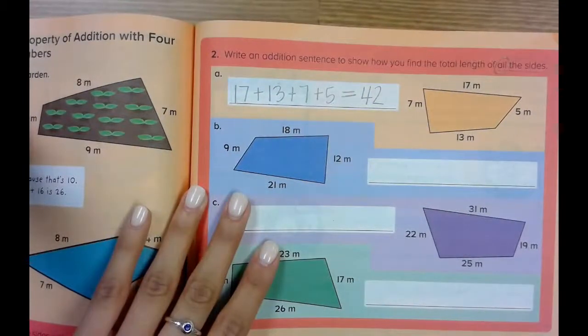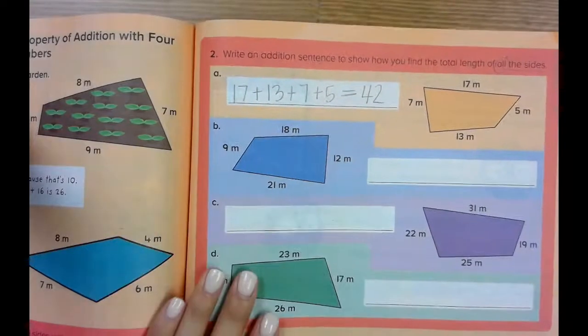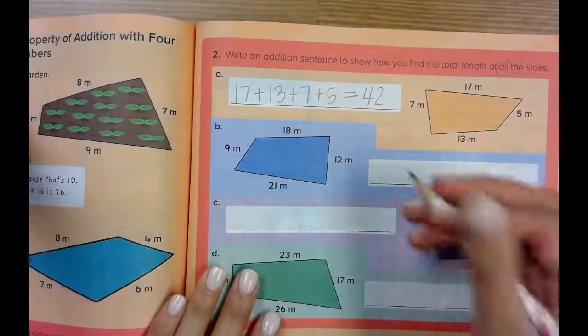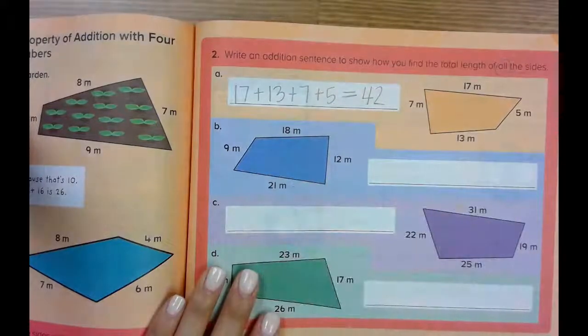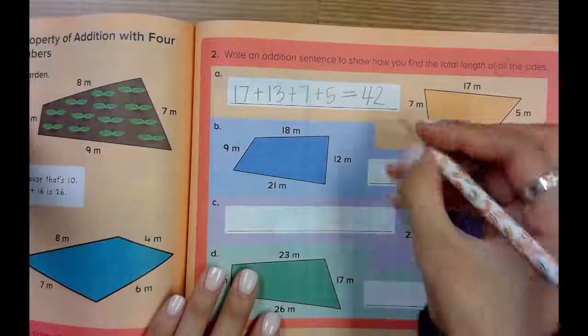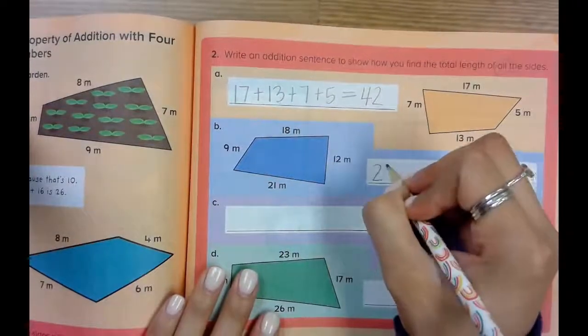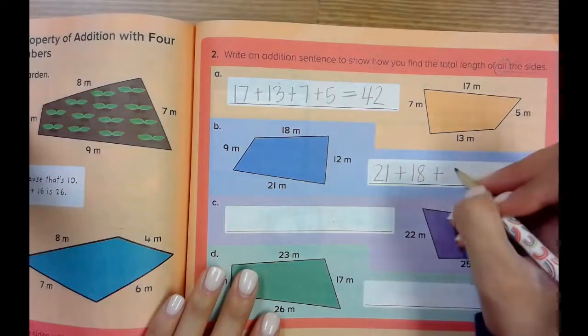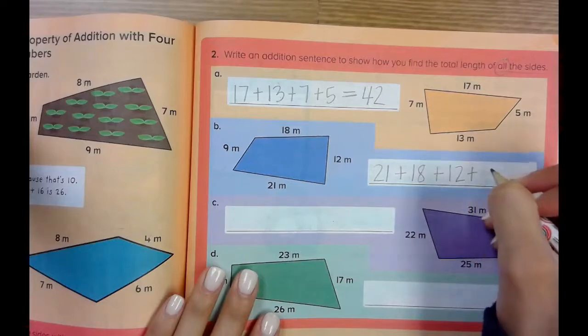Now, like I mentioned, if you want to split this up where you have 3 separate addition sentences, you can do that. That is okay. I will accept either one. Letter B, we have 18, 12, 21, and 9. Now, I'm adding them from greatest to least. Because we are adding, they can be in any order that you choose. So I have 21 plus 18 plus 12 plus 9.